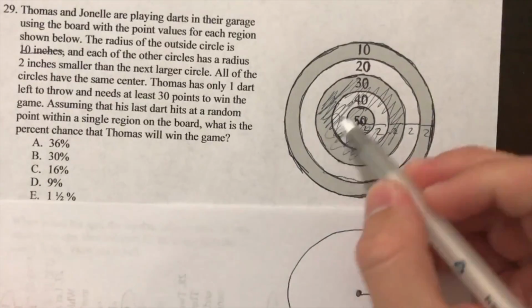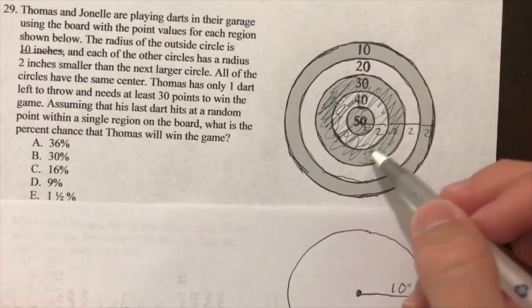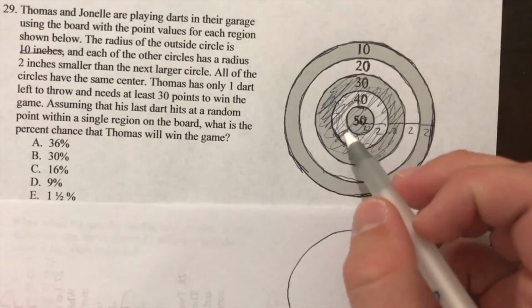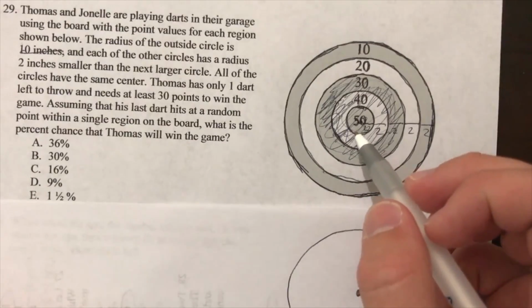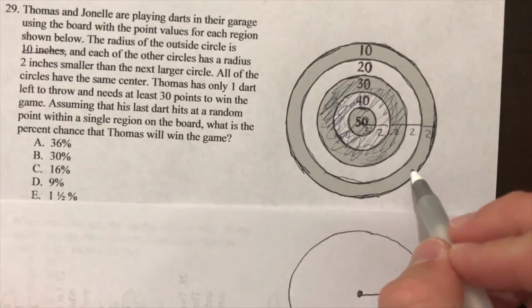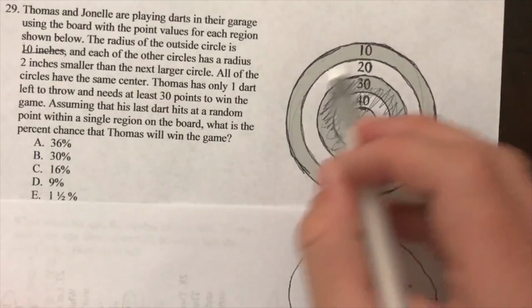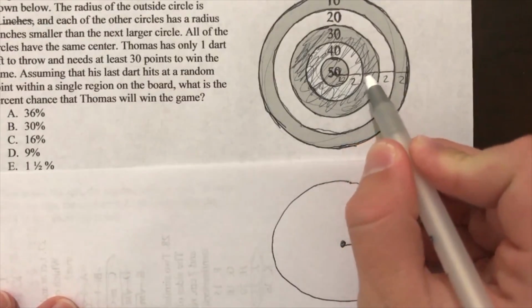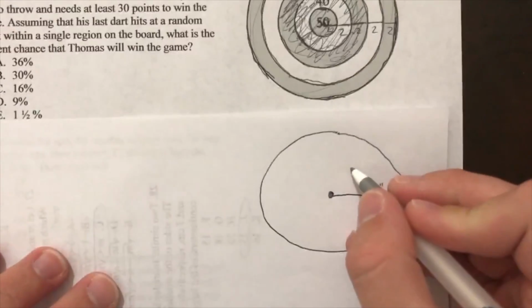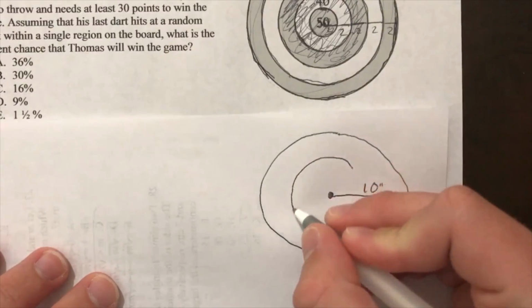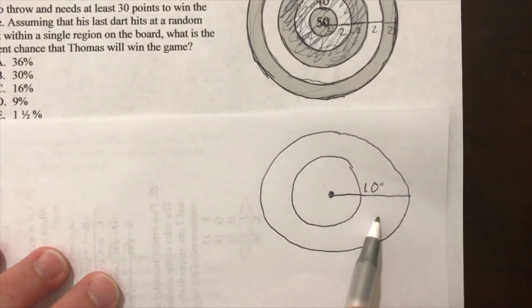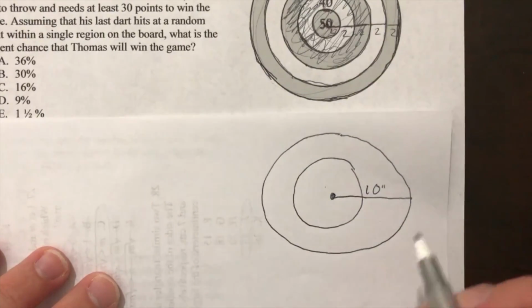So since it's random, we're going to take the area of this circle and put it over the area of the total circle, right? Let's call this the winning circle. He wins if he shoots it in here, and he loses if he shoots outside.